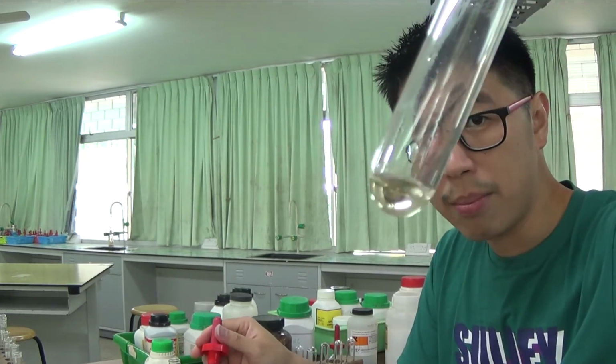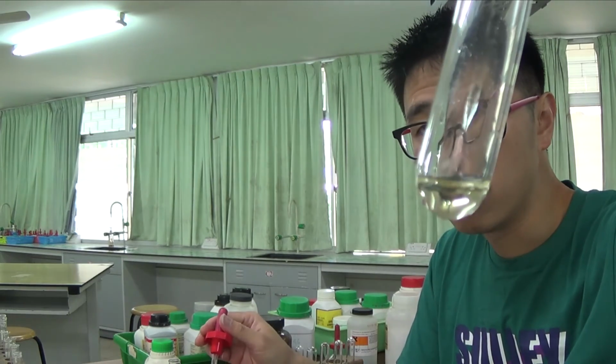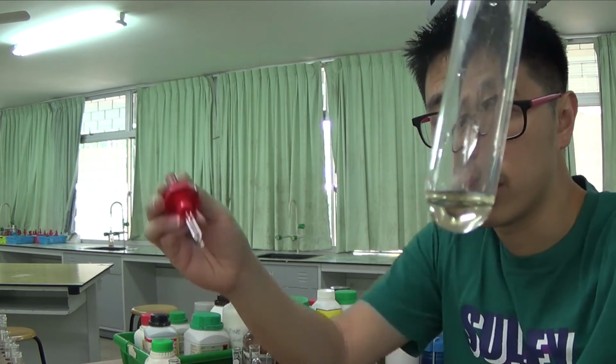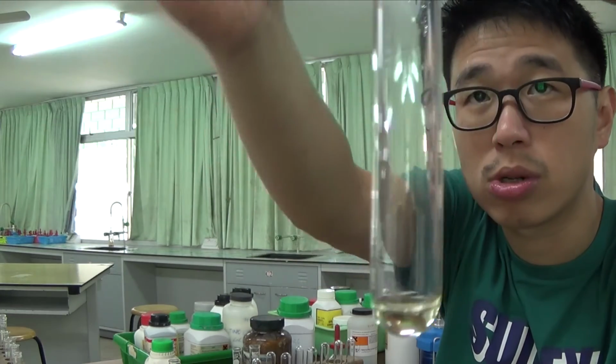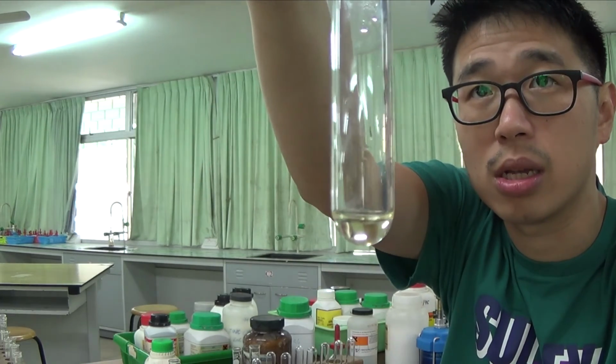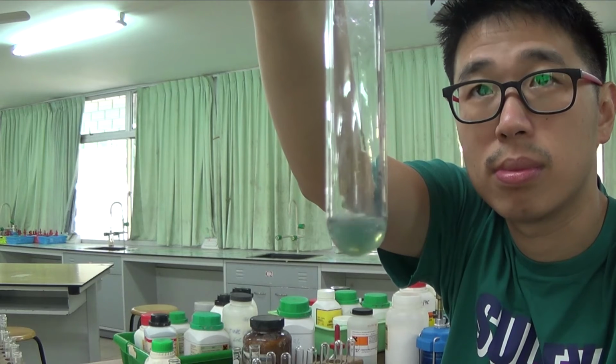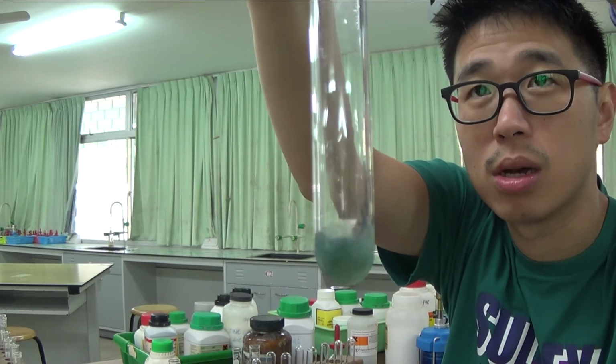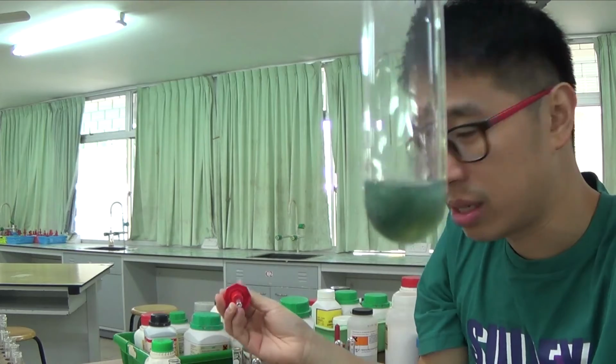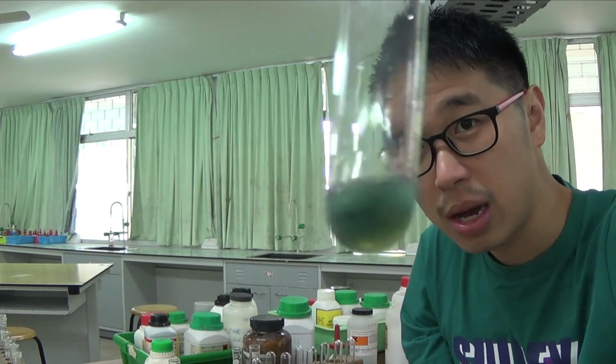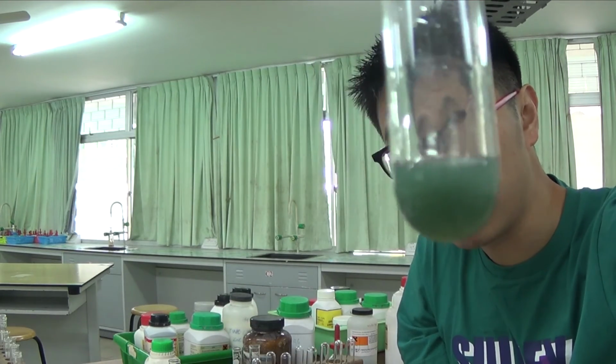So this is the ammonium iron 2 sulfate. We already confirmed the sulfate. This is the sodium hydroxide. I'm just adding it there. Oh, this is good, because it's still green. How we can see is a dirty green precipitate.